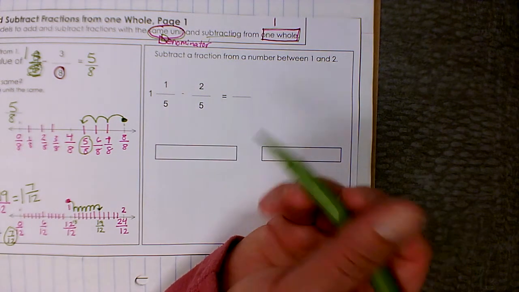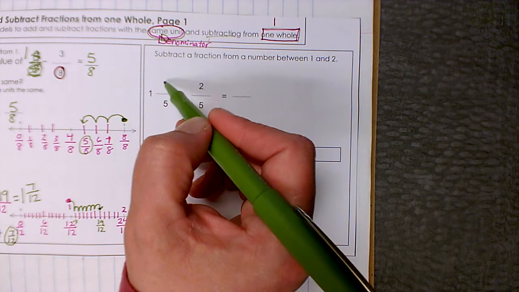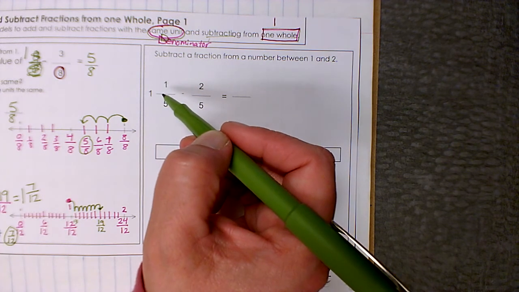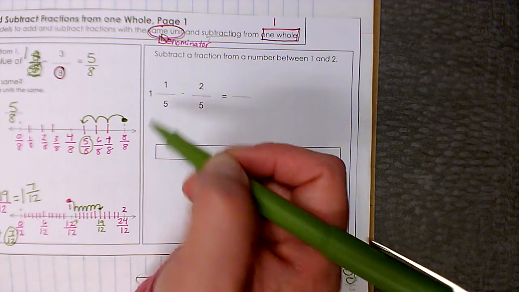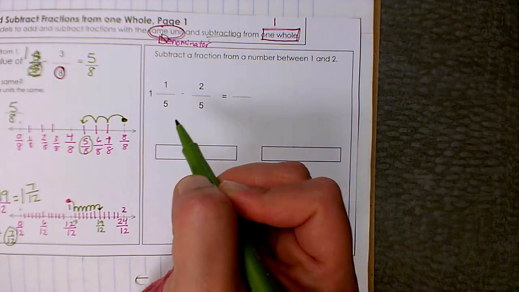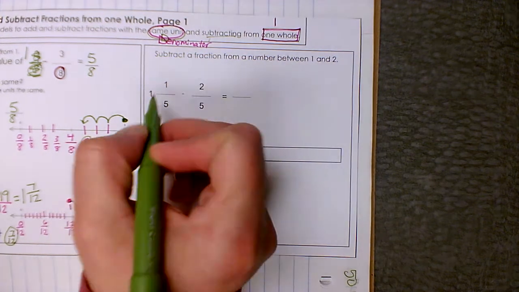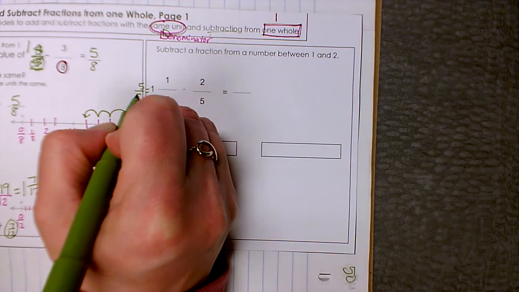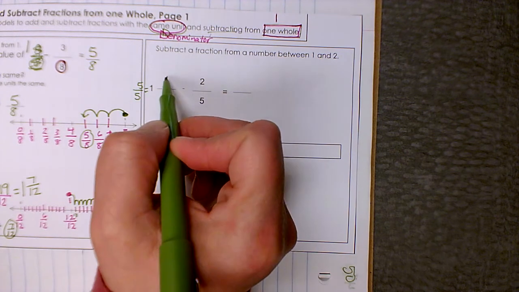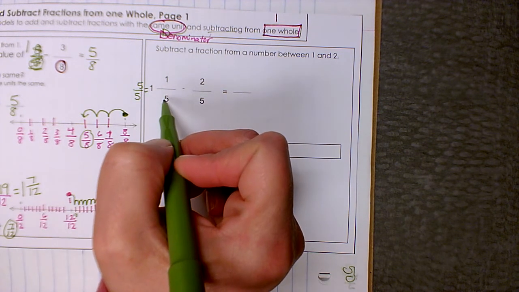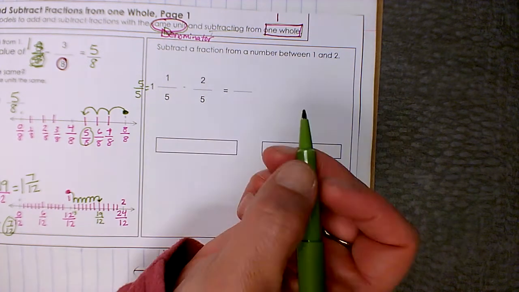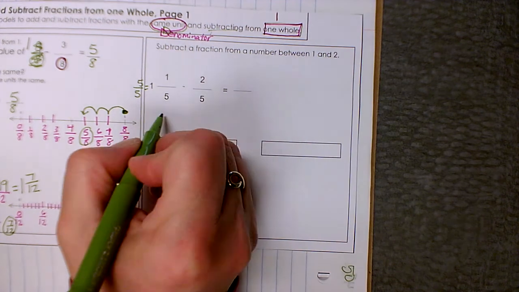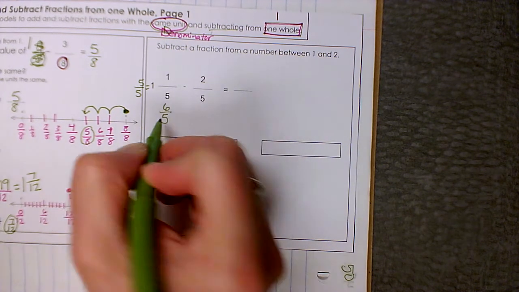All right, well, I'm going to have to take that mixed number and put it into just a fraction. Okay, so I know that this 1 is the same as 5/5, right? So 5/5 plus 1/5 now becomes, if you said 6/5, you're right.